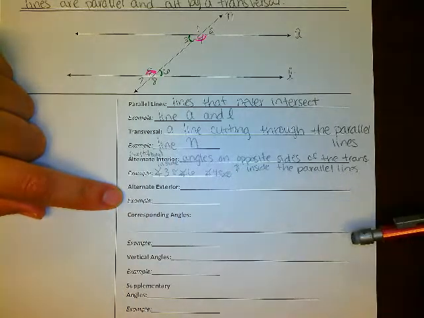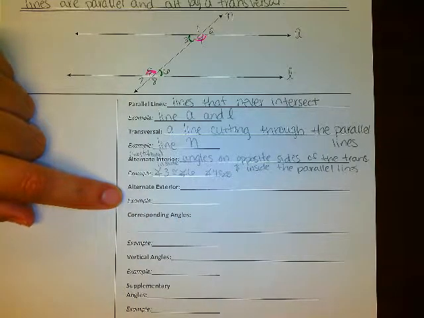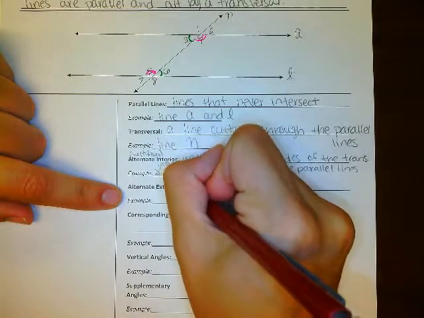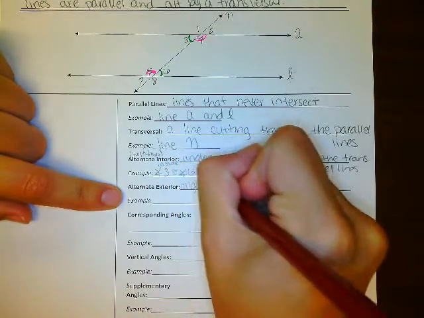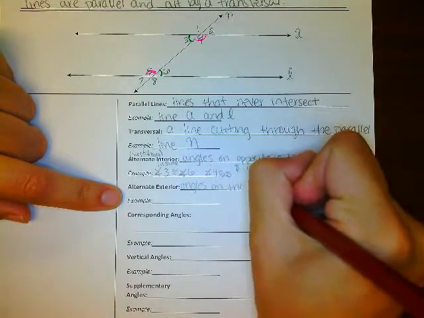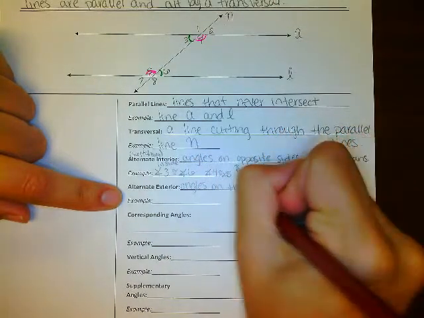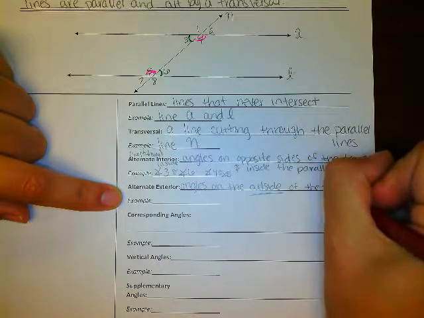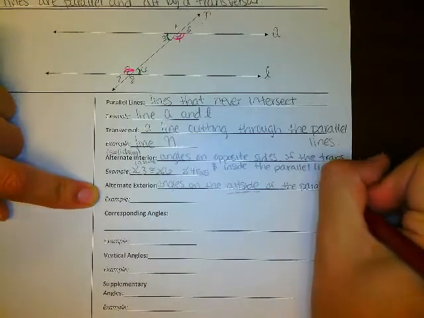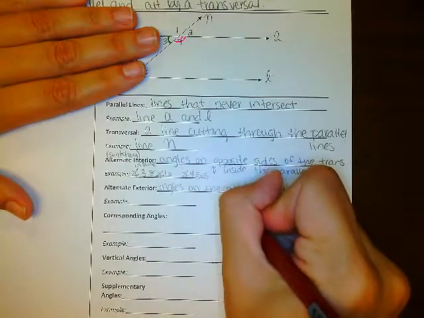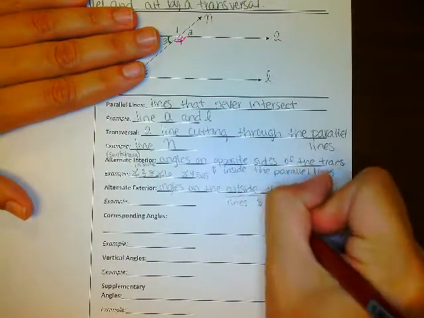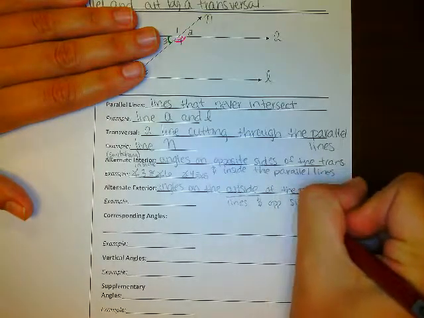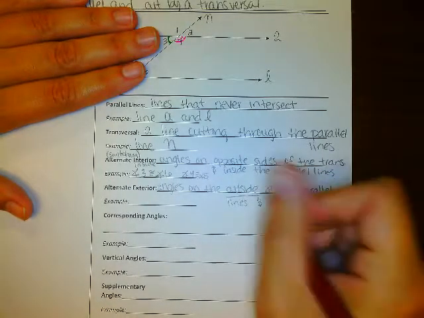Alternate exterior is pretty similar. The only difference is we're looking on the outside of the parallel lines. So these are angles on the outside of the parallel lines and on opposite sides of the transversal.